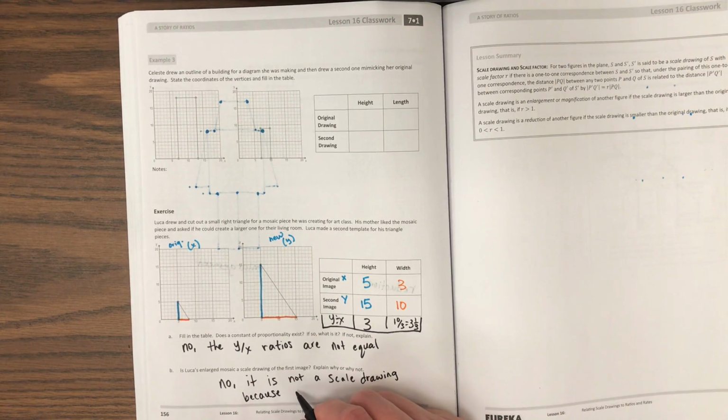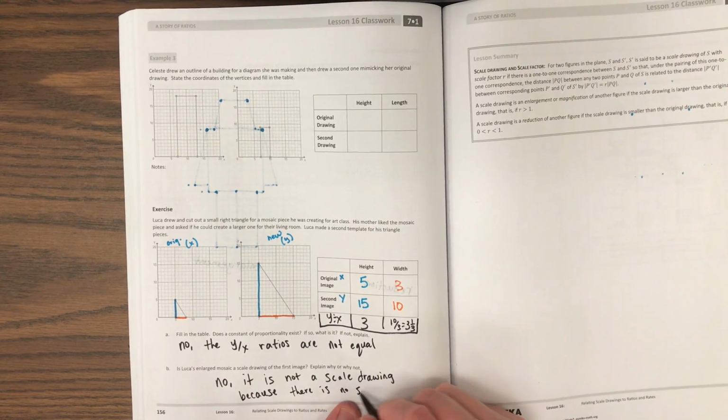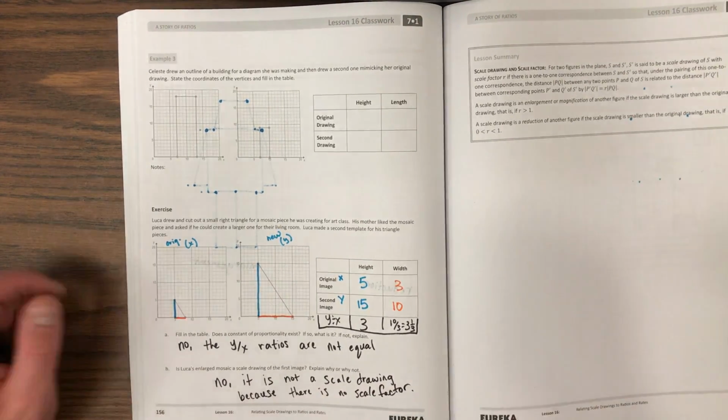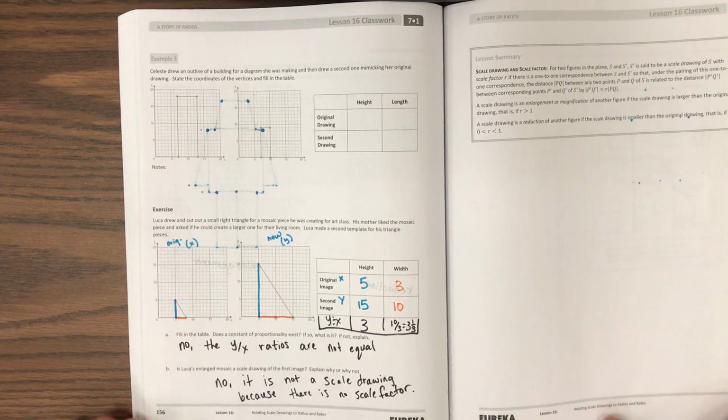This time let's say because there is no scale factor. That's essentially the same as saying there's no k, but we're just using a new word for k, which is scale factor. All right, let's move on into lesson 17.